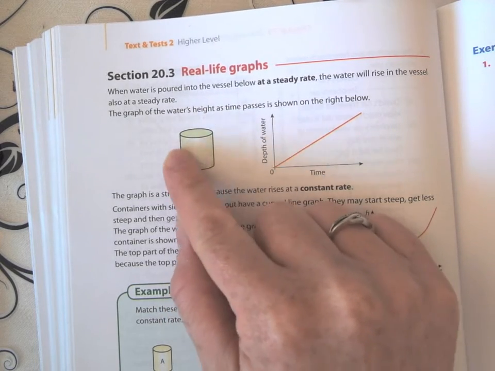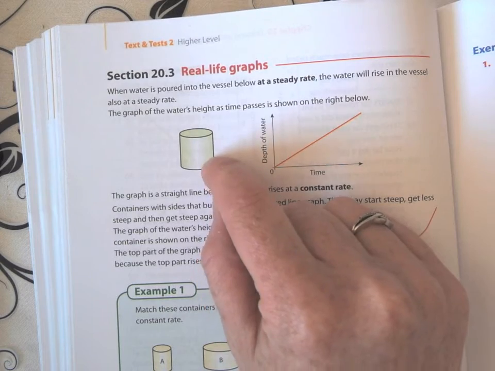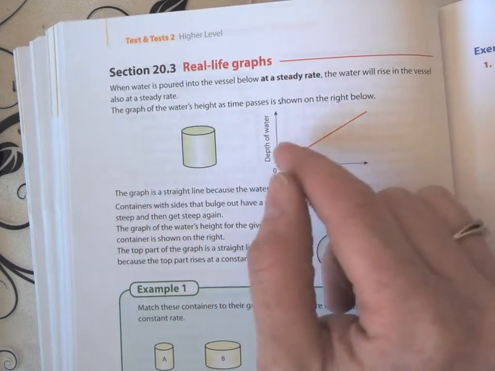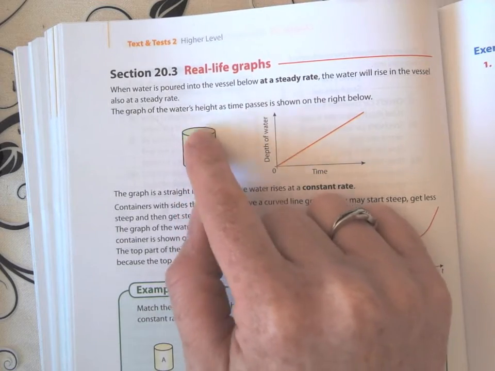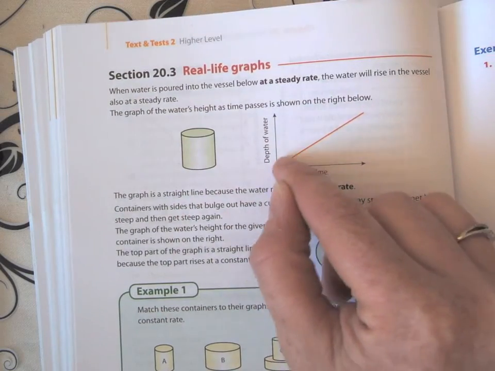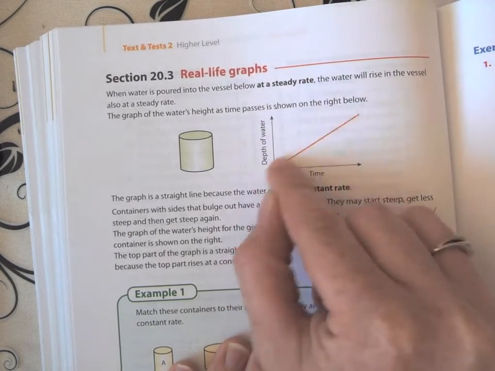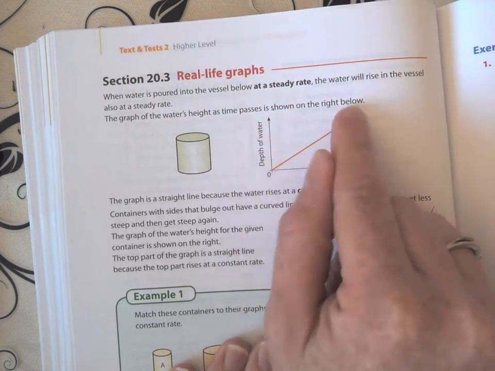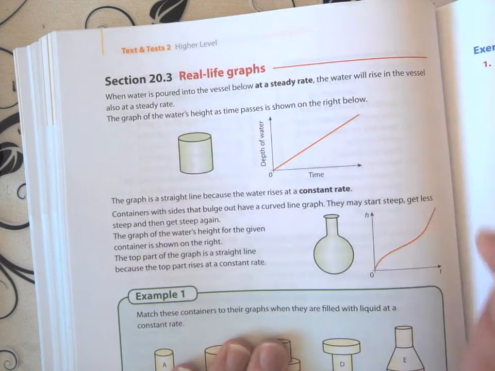Okay, so here we have a cylinder. So as water is poured in at a steady rate, the height is going to rise at a steady rate. Okay, so when you have something uniform, i.e. like with our prisms, your graph is going to be a straight line. This is time, so as time goes on, the depth of water goes up. Alright, it's a straight line because this is straight sides, so it fills uniformly.